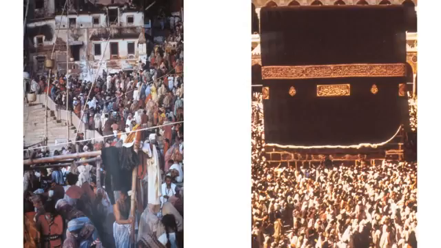Returning to particular places. Benares on the left, Kaaba on the right, an annual pilgrimage, an everyday pilgrimage. Next.